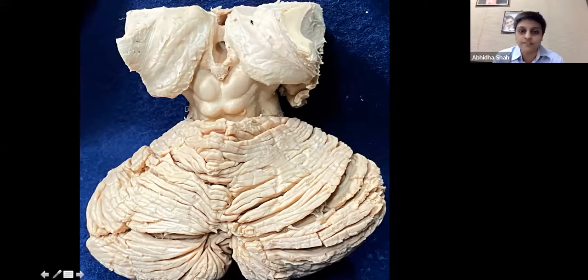So this is the basic structure of the brain that is required for survival. If you see this white structure here, I'm just showing for the interest, that this is the massa intermedia or the interthalamic adhesion. And this is the third ventricle, the cavity of the third ventricle.